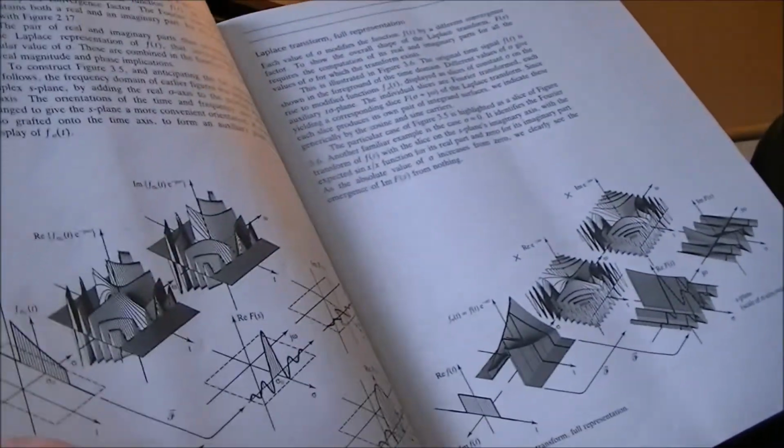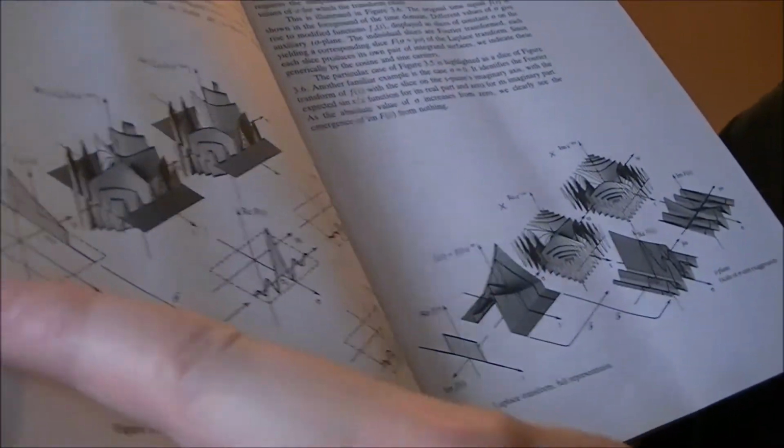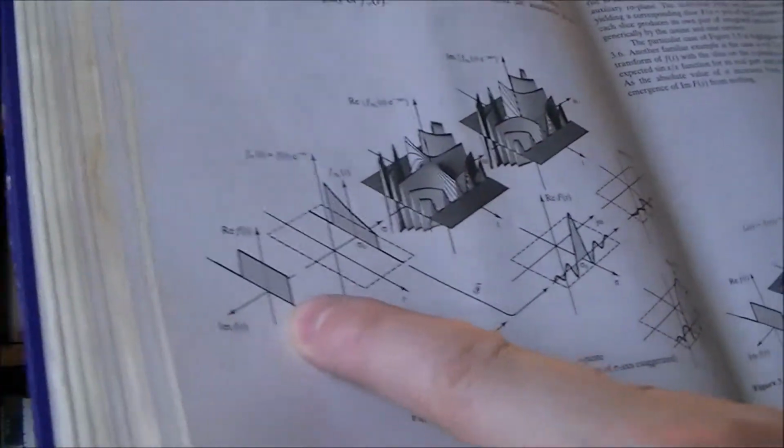Let's see, is it this one we're looking at here? Yep, oh there we go. Strange actually looking at this way.